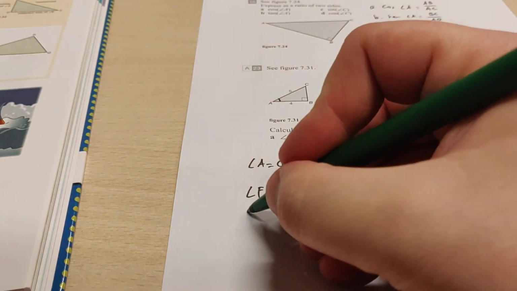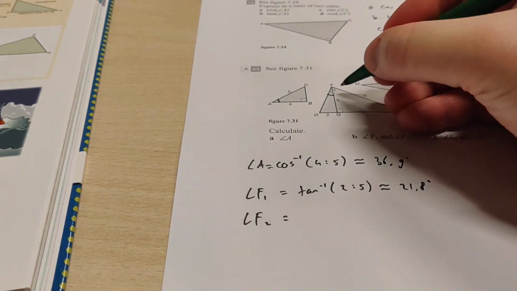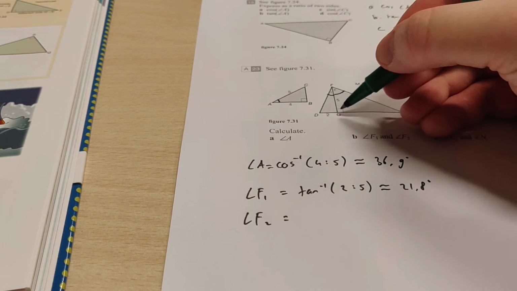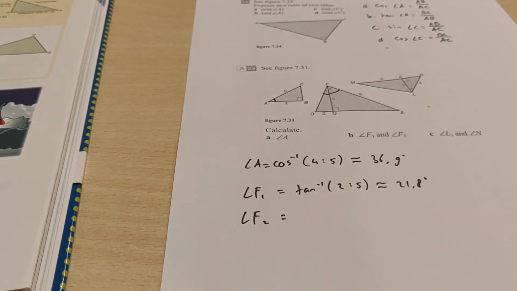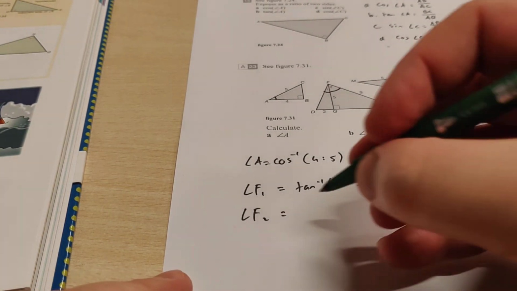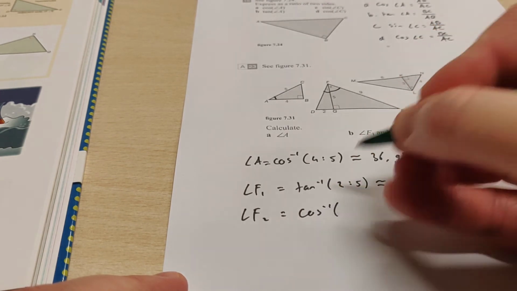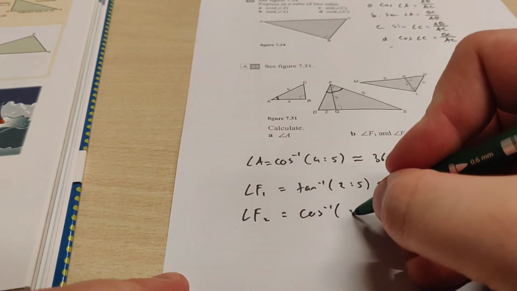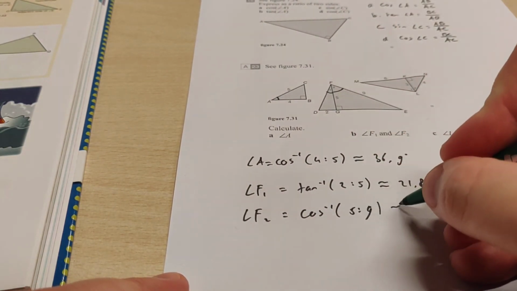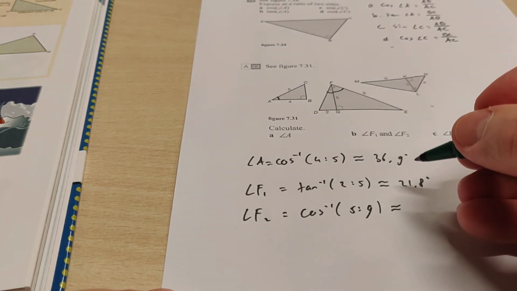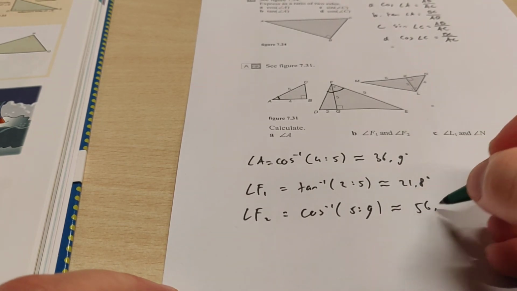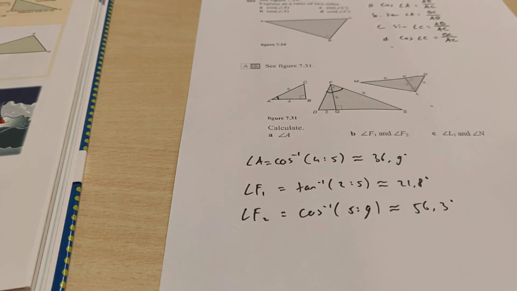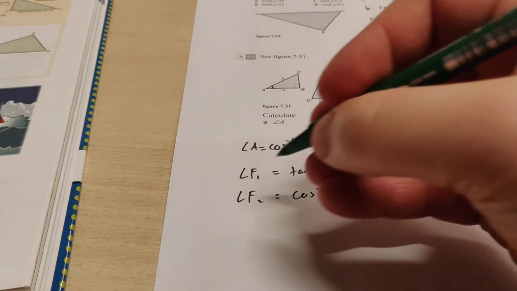For angle F2, here's angle F2. We know the adjacent side and we know the hypotenuse. Adjacent and hypotenuse means that you have to use the cosine. So now we use that button and we do 5 divided by 9. And then we have the answer, which is 56.3 degrees. Then we're going to move on to exercise C.